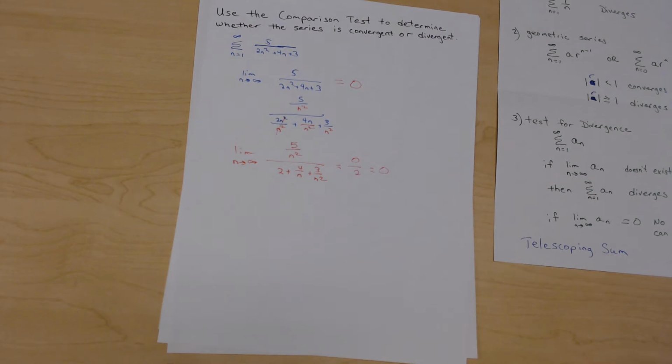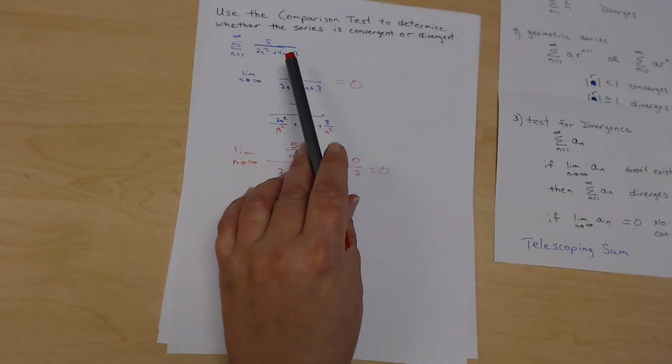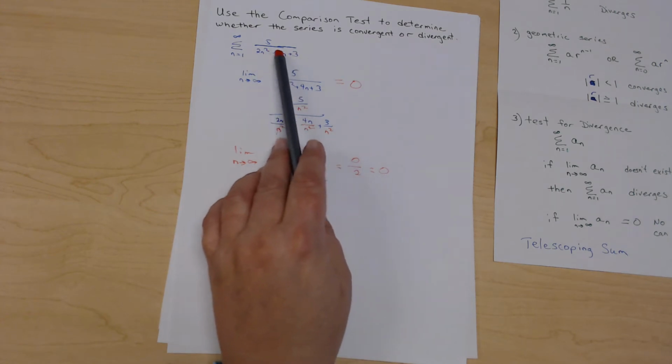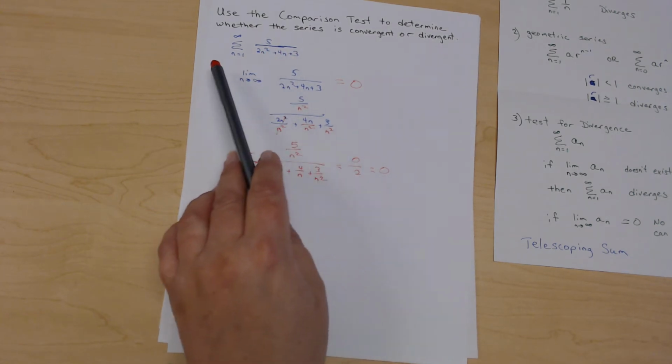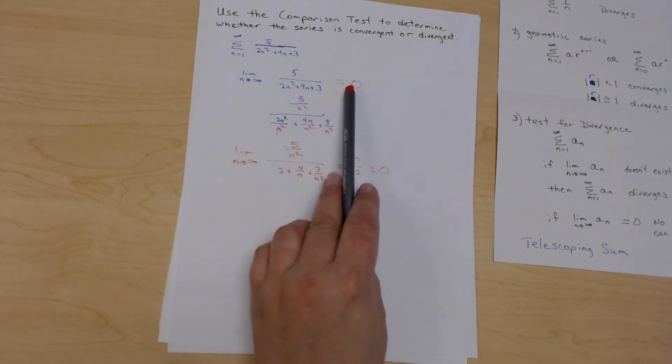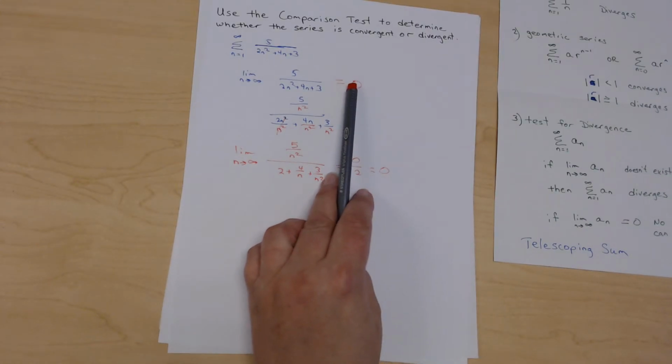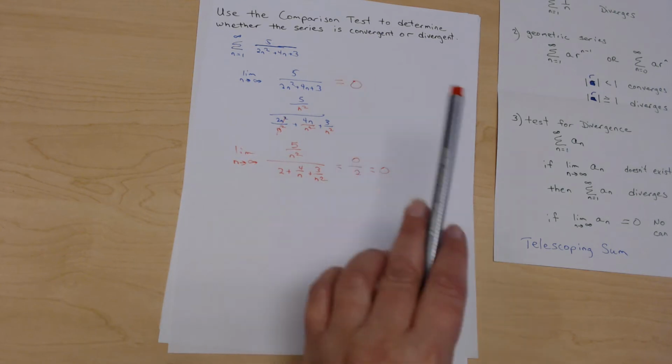So what was the first? Oh, telescoping, very isolated. It might work here, but the pattern has to be perfect. The test for divergence ends up being 0, which doesn't help me out at all. So what will help me out? Okay, so here we go.